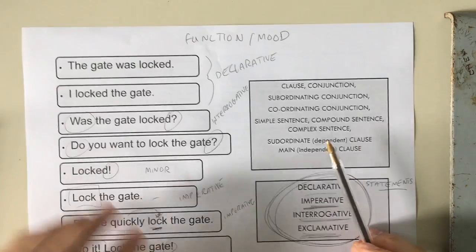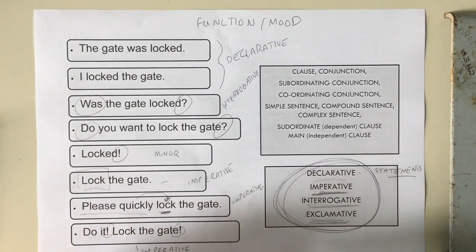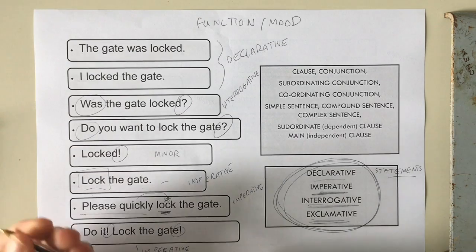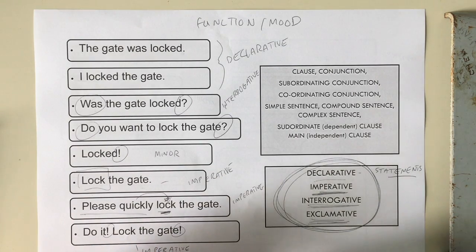And that's it. We've got four sentence types, that is simple, compound, complex, and minor. Minor not being a proper sentence. We've got four sentence functions or moods, which is declarative, imperative, interrogative, and exclamative. And that's it. So get back to your booklets. I think it's on page 8, isn't it, in the booklets to go over these again. And you'll be tested on those in your next few lessons.